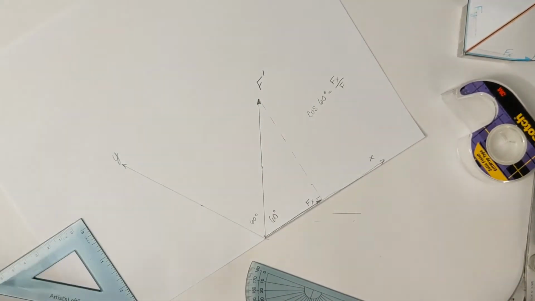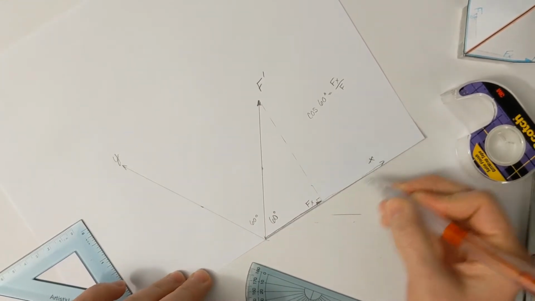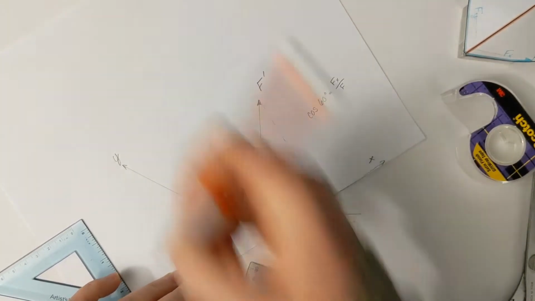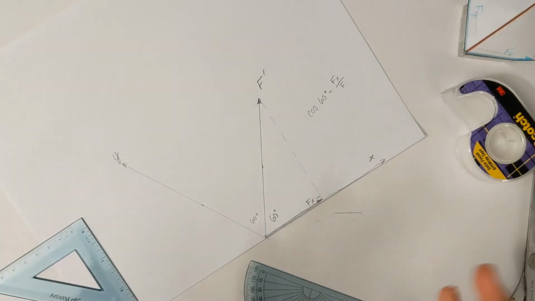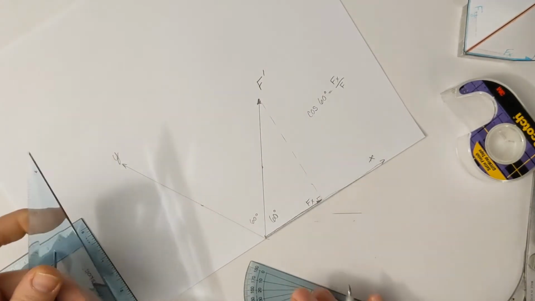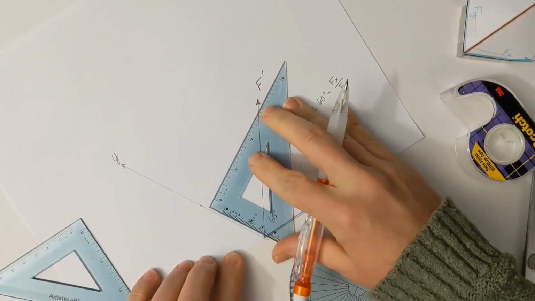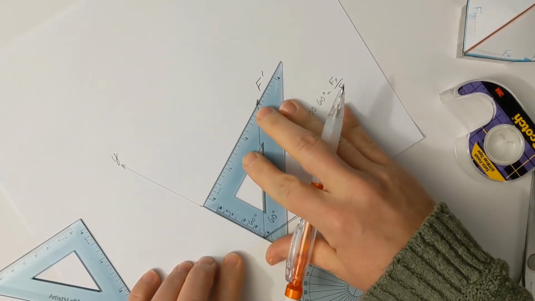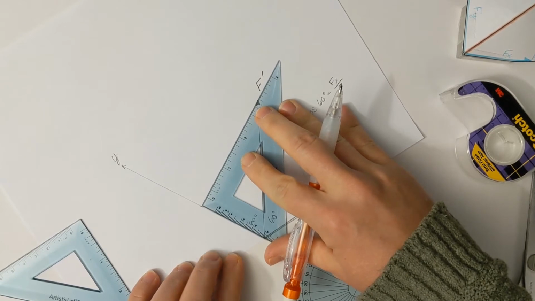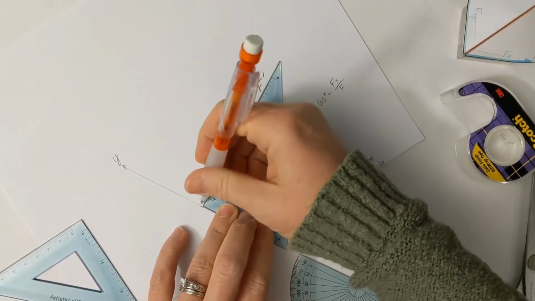Now, this may start looking very odd to you with the x over here to the right and y going out to the side. Clearly, that's not traditional, but we'll see why this works. I'm going to drop that perpendicular, that projection of the force onto the y-axis.